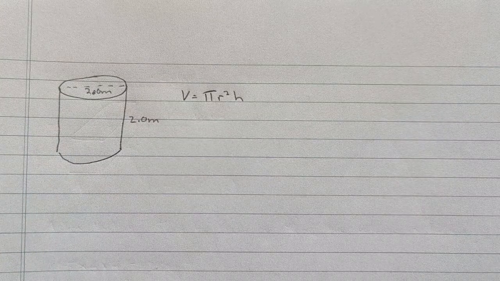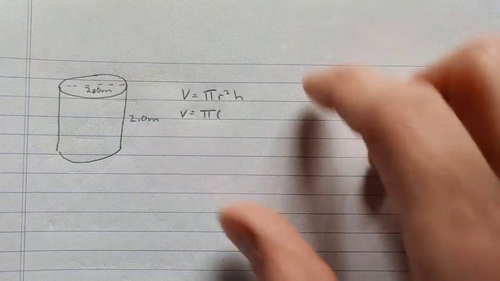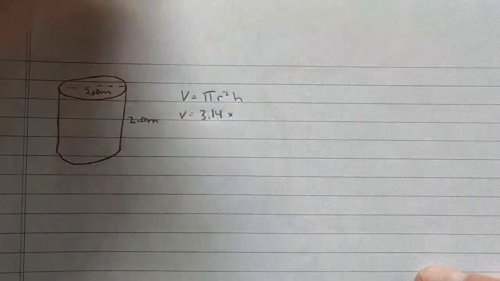To get the radius, we divide that by 2. So volume equals pi times, and actually let's switch that pi out. If you have a pi button on your calculator, feel free to use it, but otherwise 3.14 times 1 squared, with the 1 in brackets, times the height of 2.